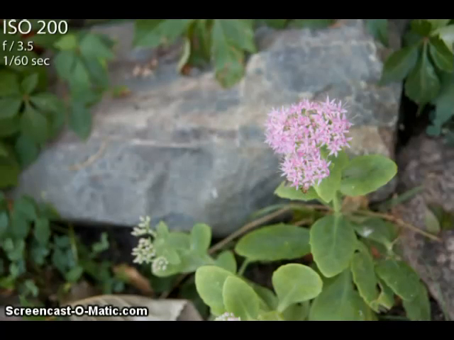If I change that ISO setting to 200, bump that up a little bit, you can see that the f-stop increased to f3.5, or decreased rather. The number increased, but the opening decreased. And the shutter speed also got a little bit faster, 1/60th of a second. So in this setting at ISO 200, I could handhold. I wouldn't need the use of a tripod for this and would be able to take that image.